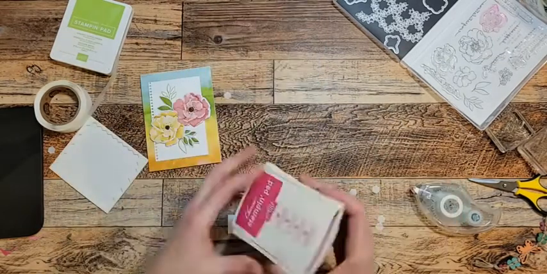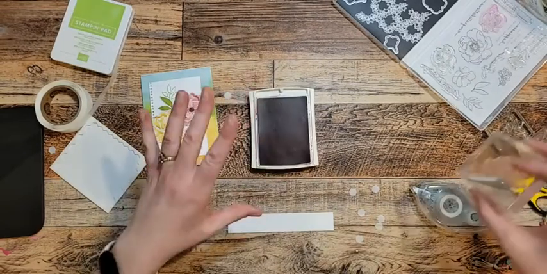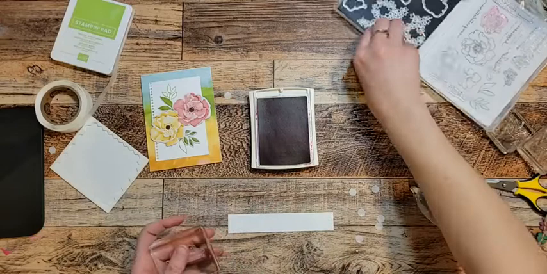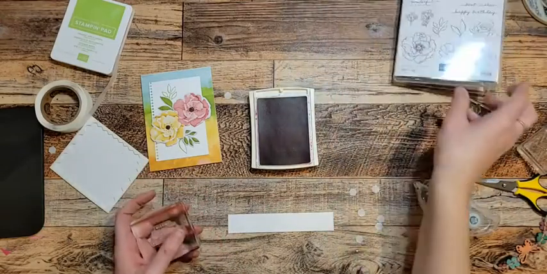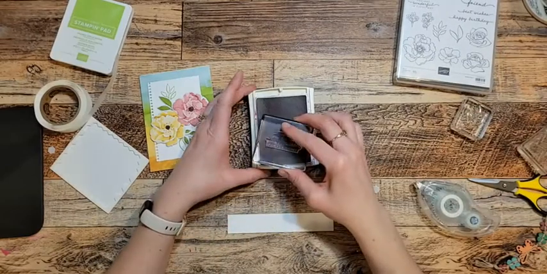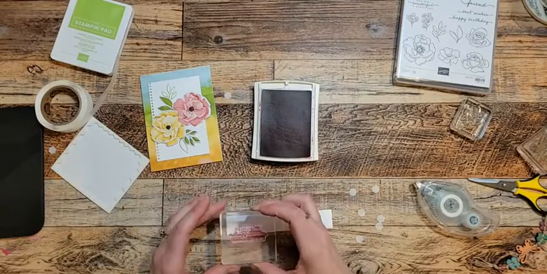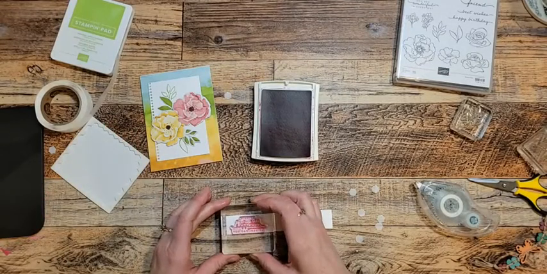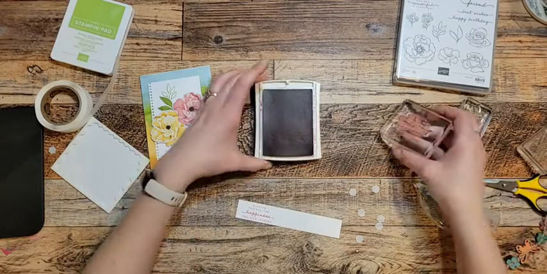I'm going to open my Melon Mambo. And I like this stamp set because I think it makes great, let's see, is there a birthday? There is a birthday sentiment in it. Also, you could use it as a wedding. I think it would work really well as a wedding card. This would make a beautiful wedding card, wouldn't it? So, stamp straight down. Beautiful.